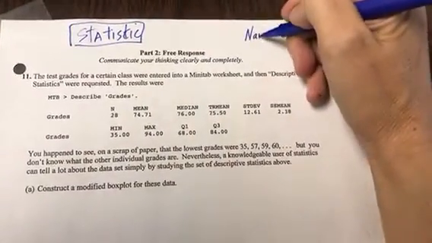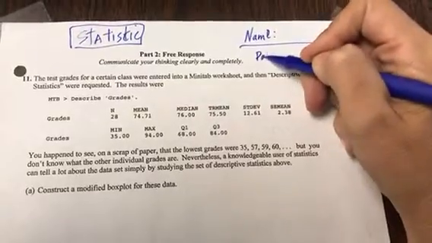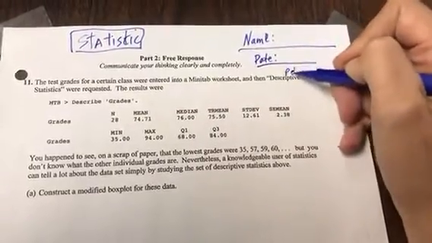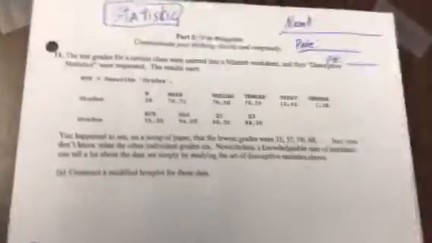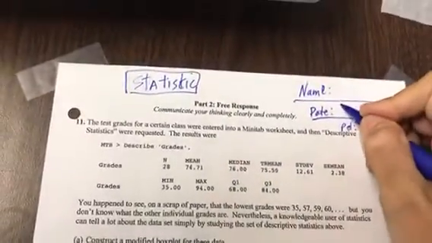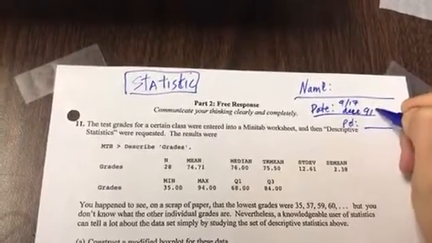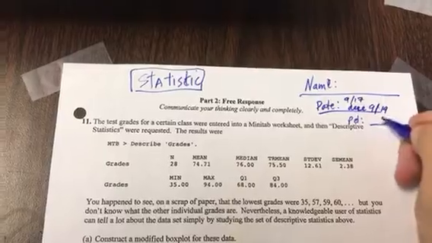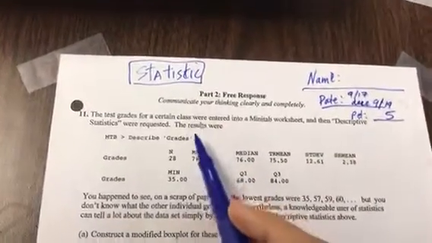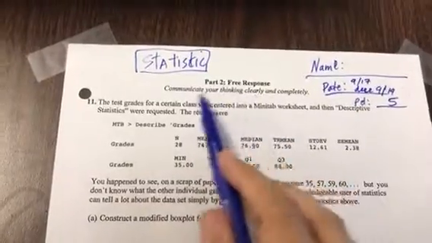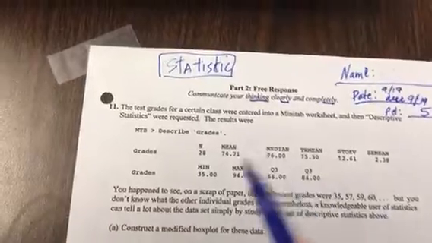This is your paper for statistics. Make sure you put your name, the date, the period. Today is the 17th, so this would be due 9/19, and don't forget your name. So let's take a look. It says communicate your thinking clearly and completely. Okay, we'll do that.